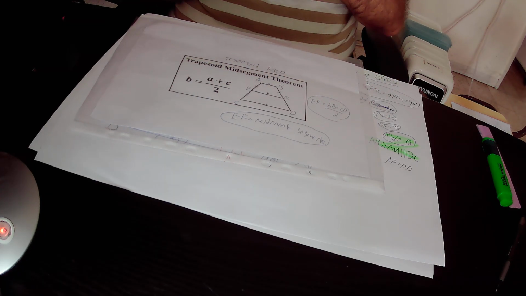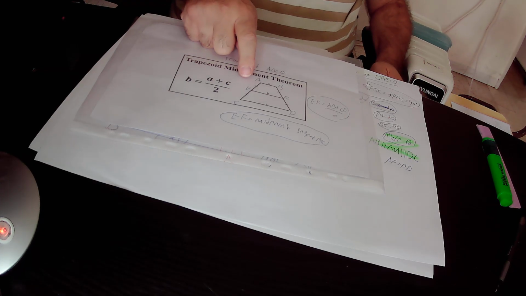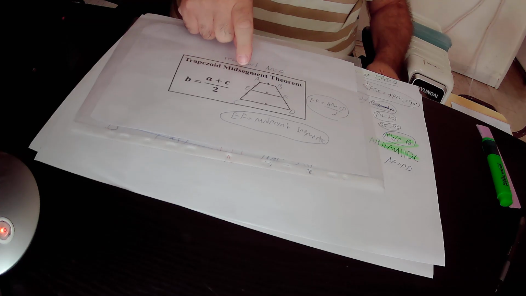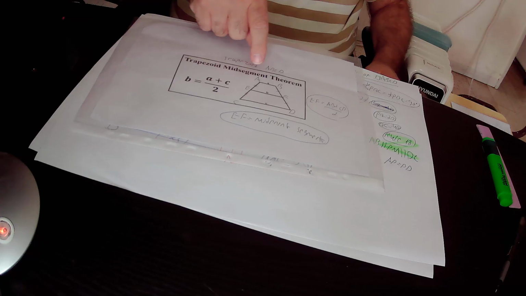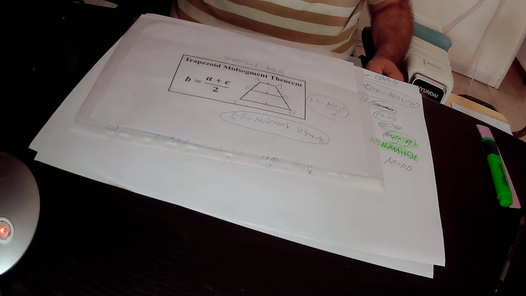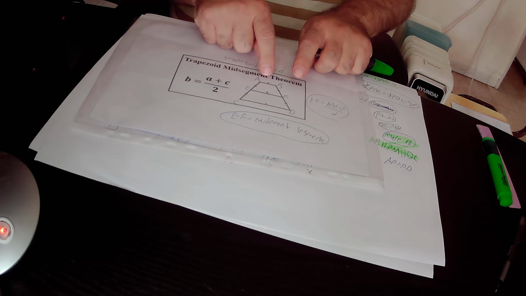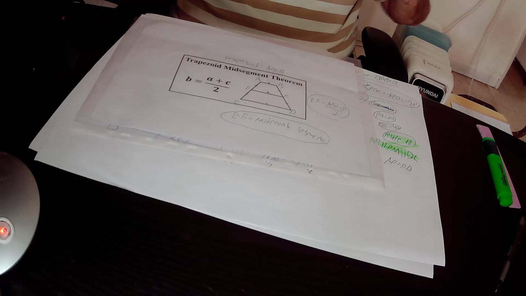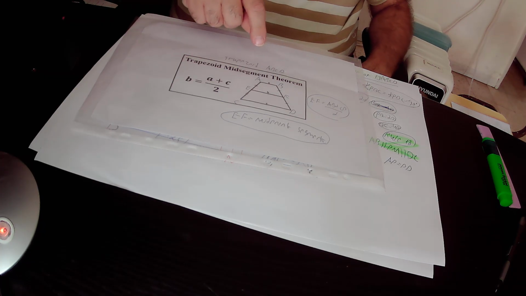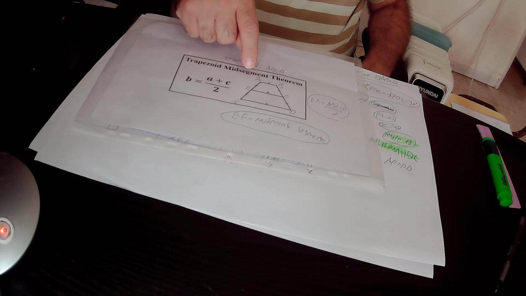The trapezoid mid-segment theorem answers the question: what is the length of EF? EF equals the sum of its two parallel bases over 2, that is to say, AB plus CD over 2. Again, EF equals AB plus DC over 2.